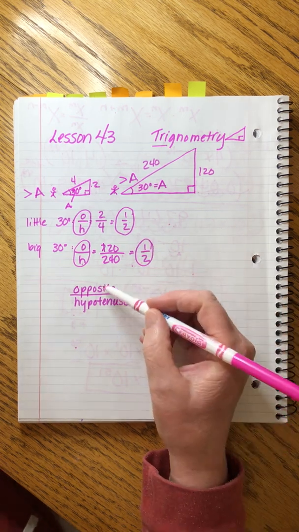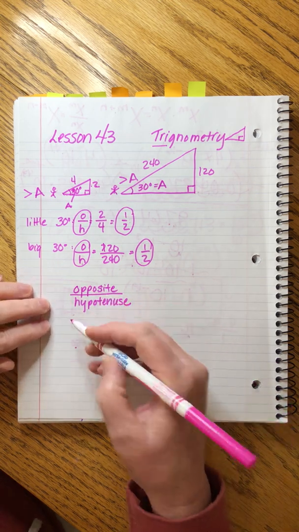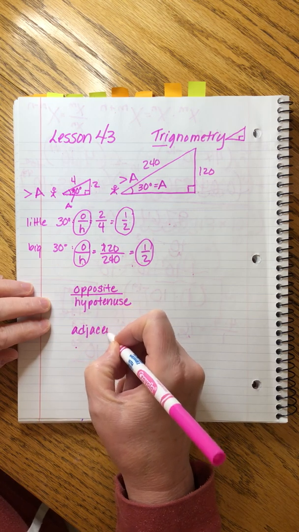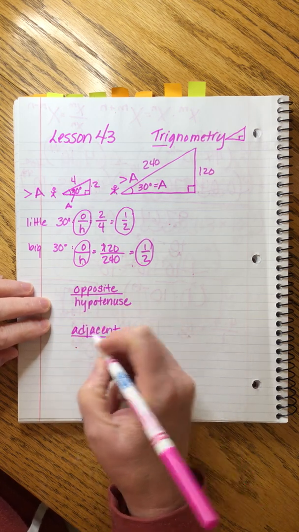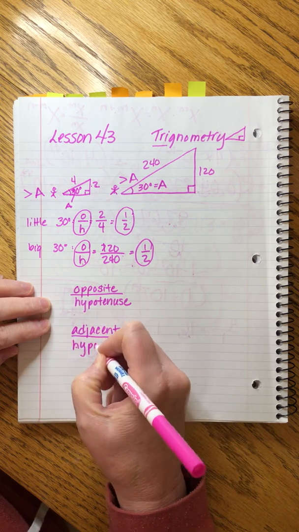Like I said, they're all programmed in your calculator, so you don't have to worry about it. And this particular combination, well, before I do that, let me say another pair that we combine are what we call the adjacent side over the hypotenuse.